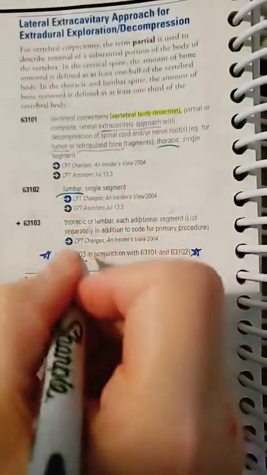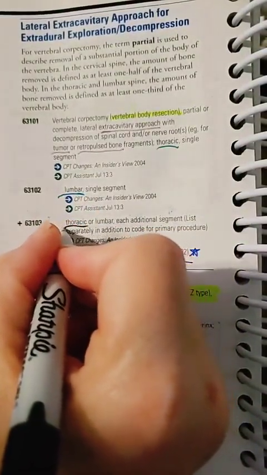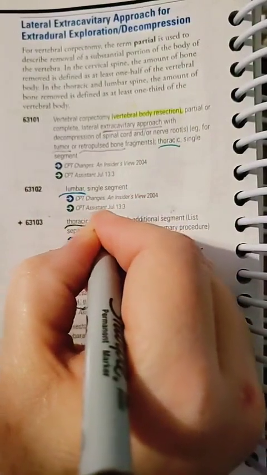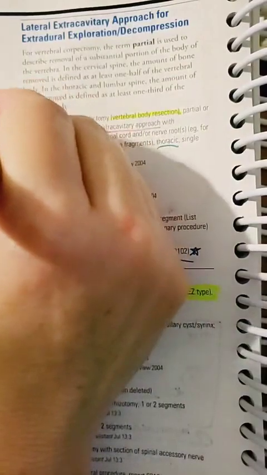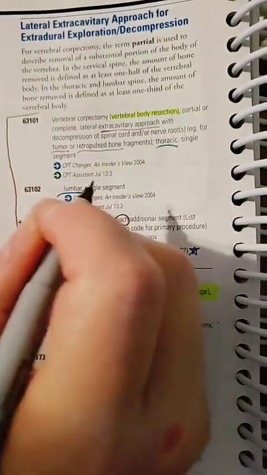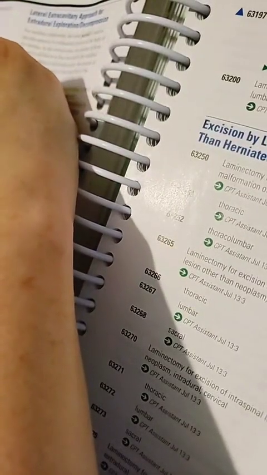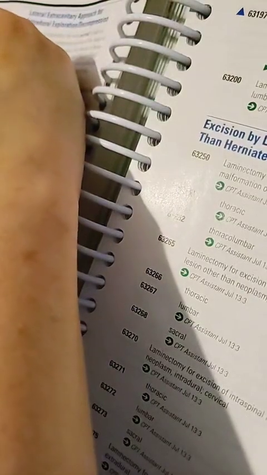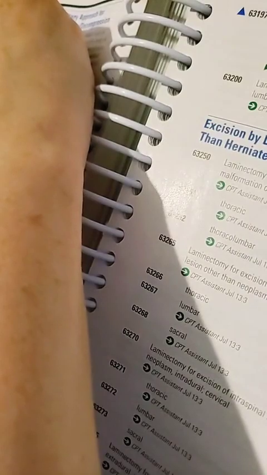And thoracic, lumbar, and then this one is thoracic and lumbar each. So extra, read all about it. We are extra approach, and we're doing a tumor or bone.